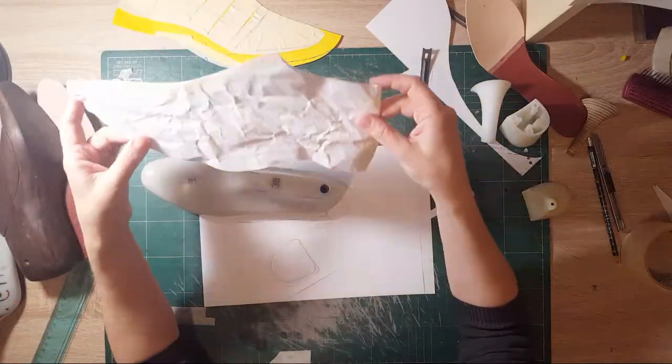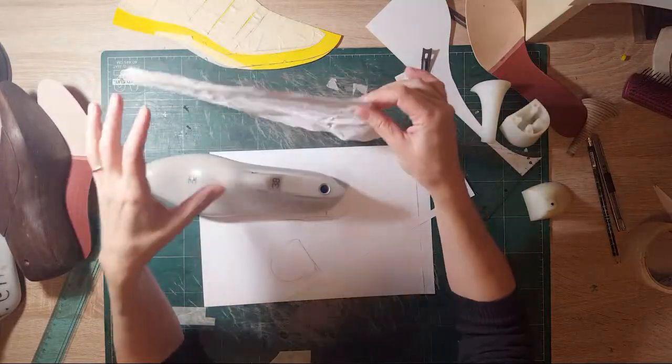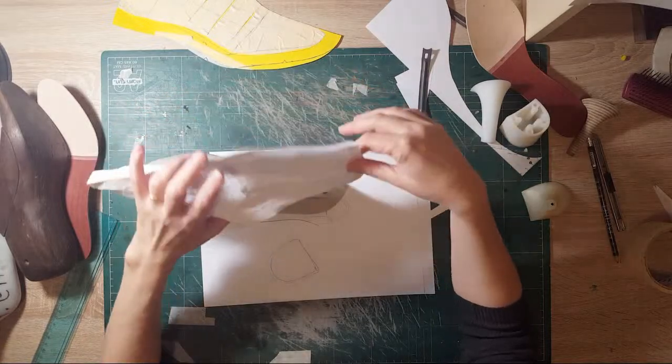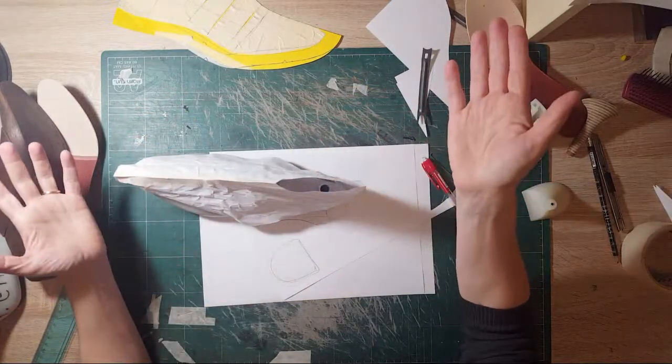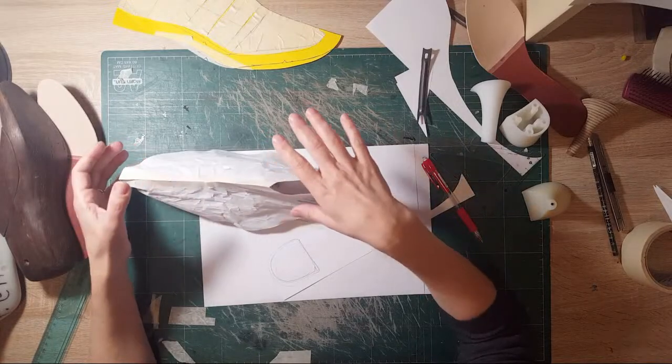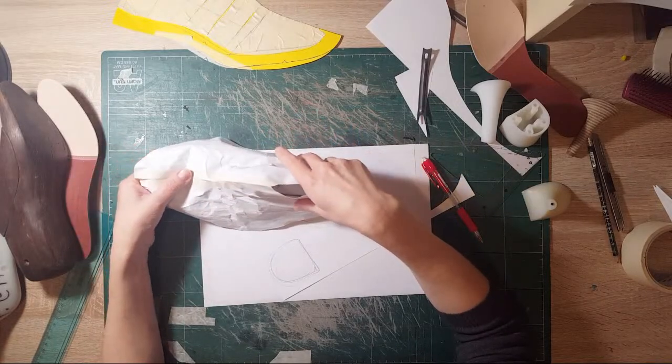I prepared this basic shoe pattern, and if you're familiar with this approach, it is one of the best ways to check your pattern out of paper. I do it a lot. This is the only way I check all my patterns from the beginning.